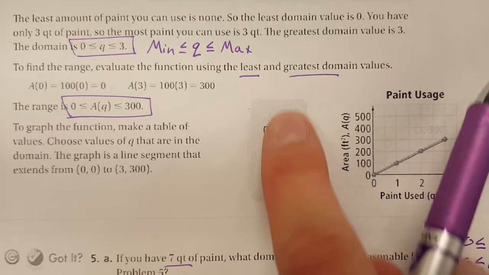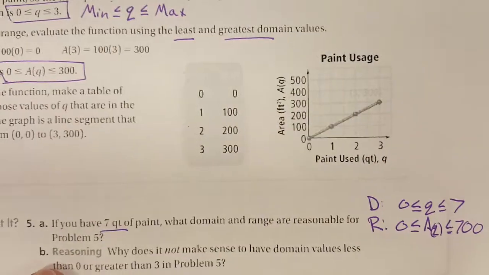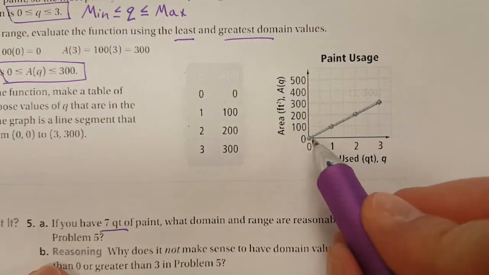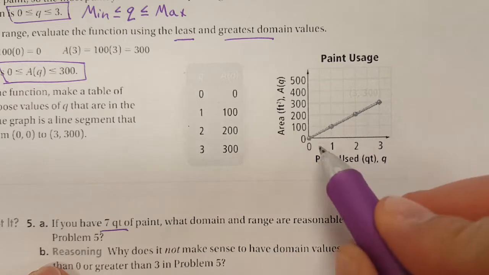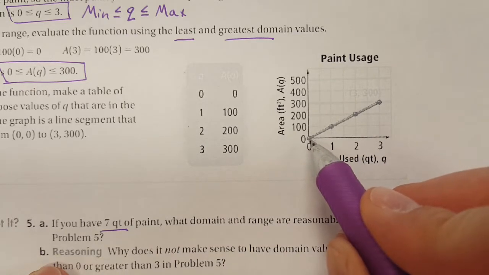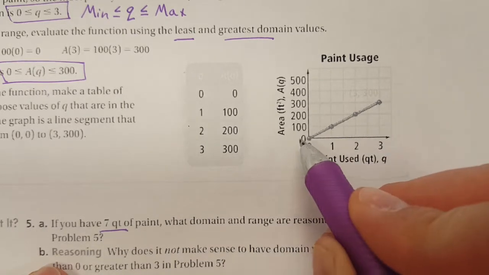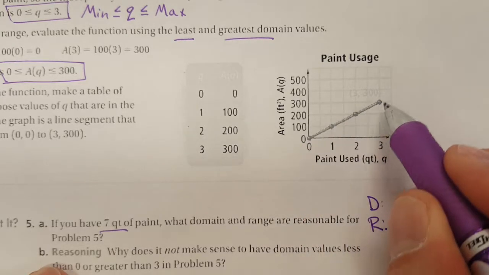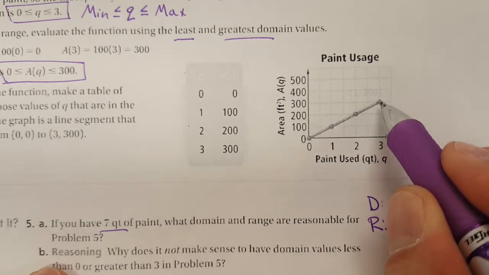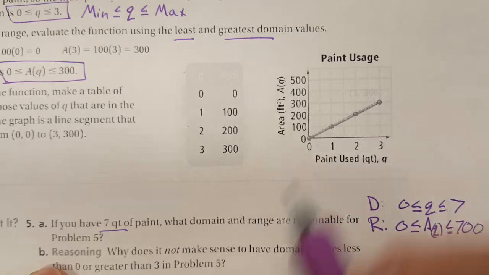So they put all those values in a table and they graph it. And there you go. Okay? Here's your minimum. Here's your maximum. Okay? Here's your, you can do no painting all the way to 3, which means you can cover nothing all the way to 300. The graph completely stops because you don't have any more paint. That's where you run out. Your max and your min, right?